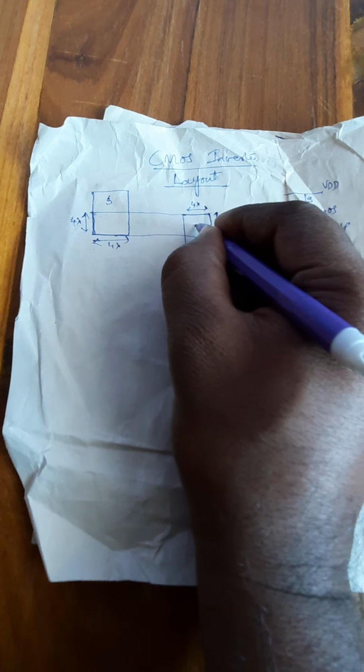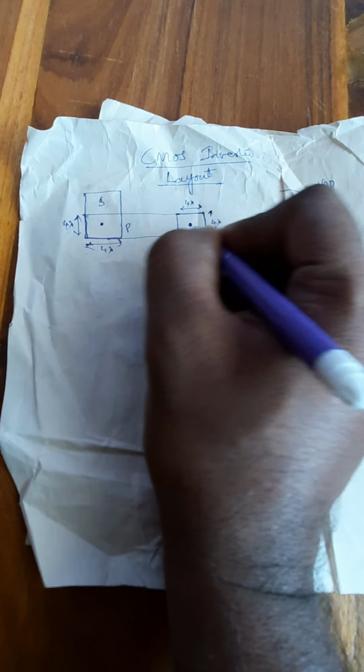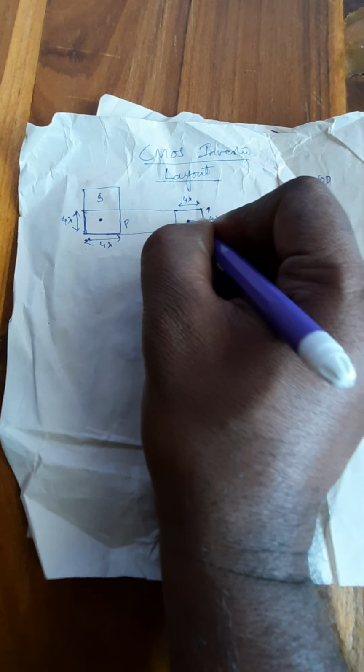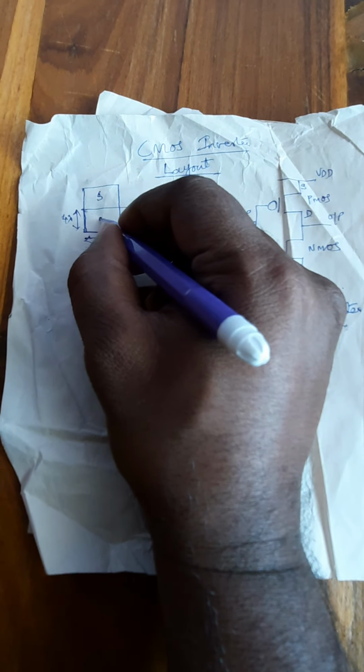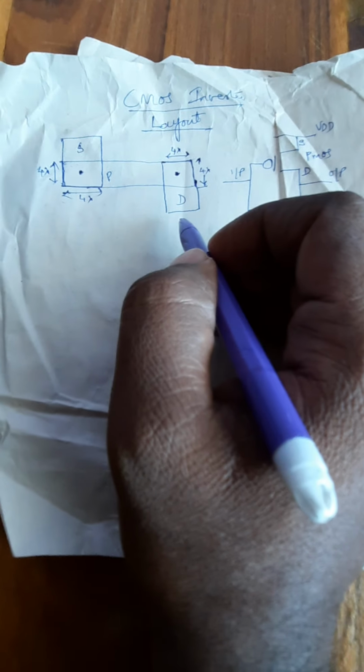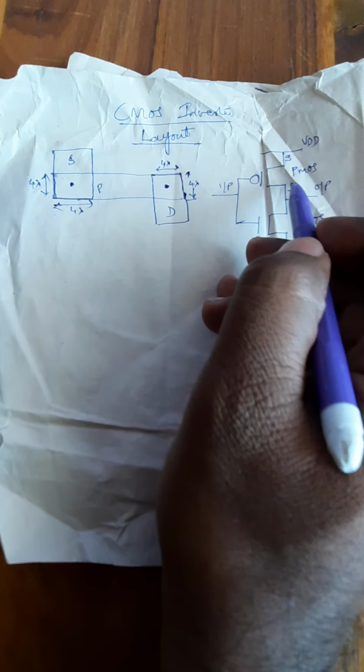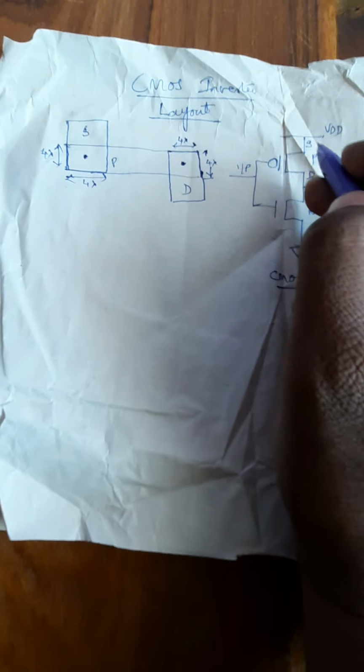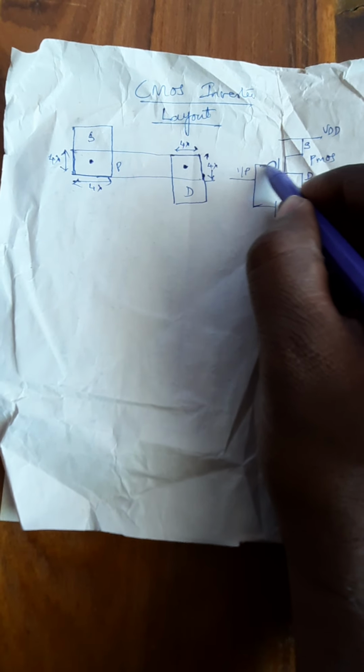In order to make a connection between the P diffusion and the metal layer, I'll put a contact over here. Both of these are contacts. So now I have completed the two terminals of the PMOS. Now the next terminal is the gate terminal.